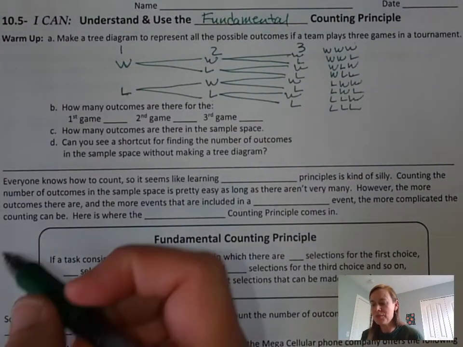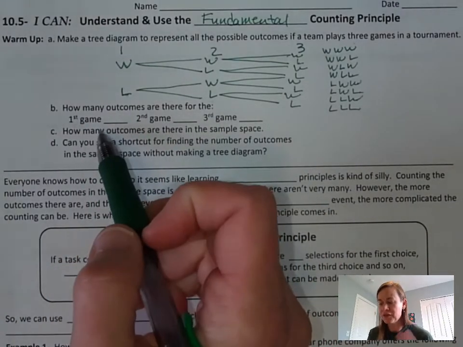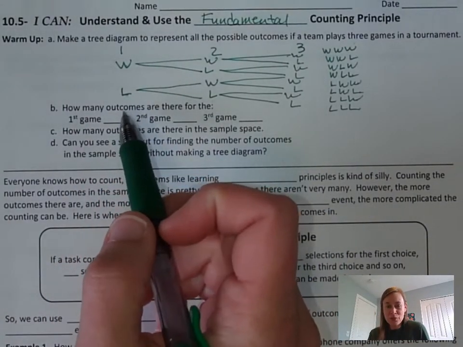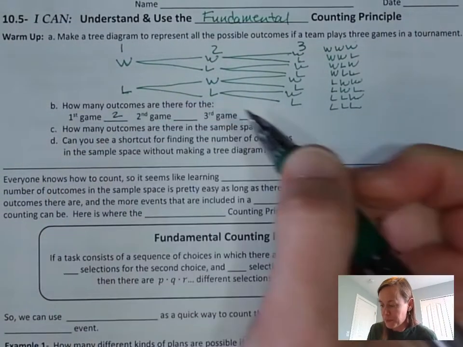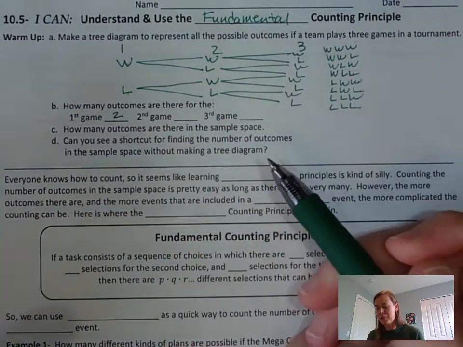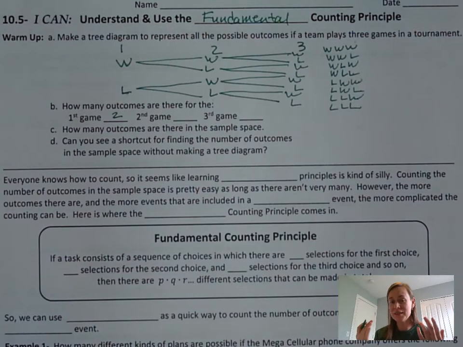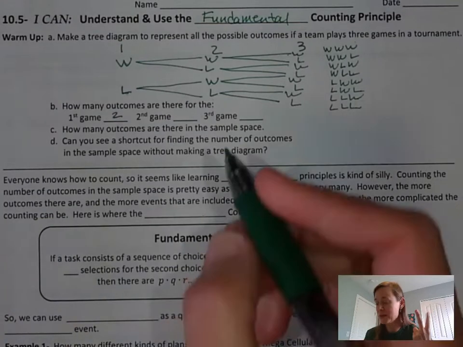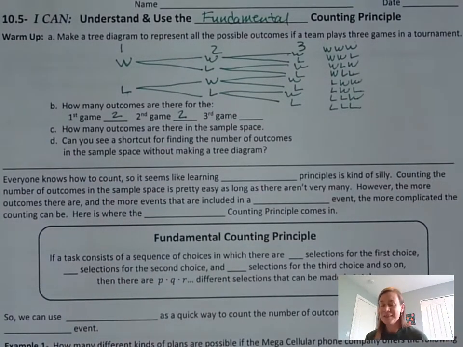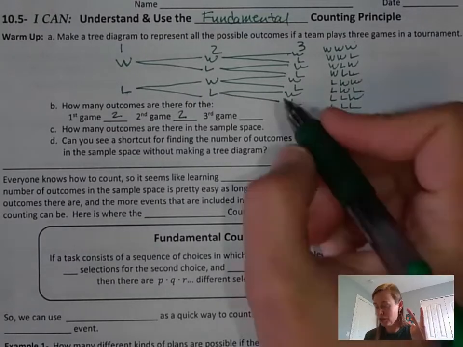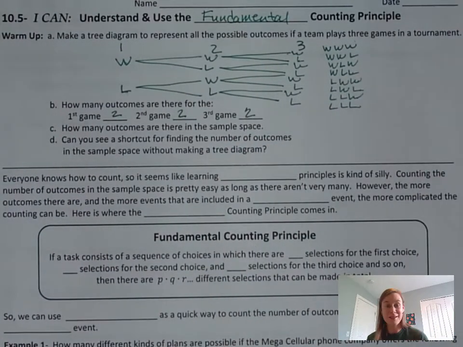Let's look at question B. How many outcomes are there for the first game? So for the first game, they can win or lose, right? That's 2 outcomes. For the second game, again, you're not worrying about the first game or the third game. You're only talking about the second game. And it's a lot like the first game. You can only win or lose the second game. So that's still only 2 possible outcomes. Same thing for that third game. They're either going to win it or they're going to lose it. That makes 2, so we're going to put a 2 in this spot as well.